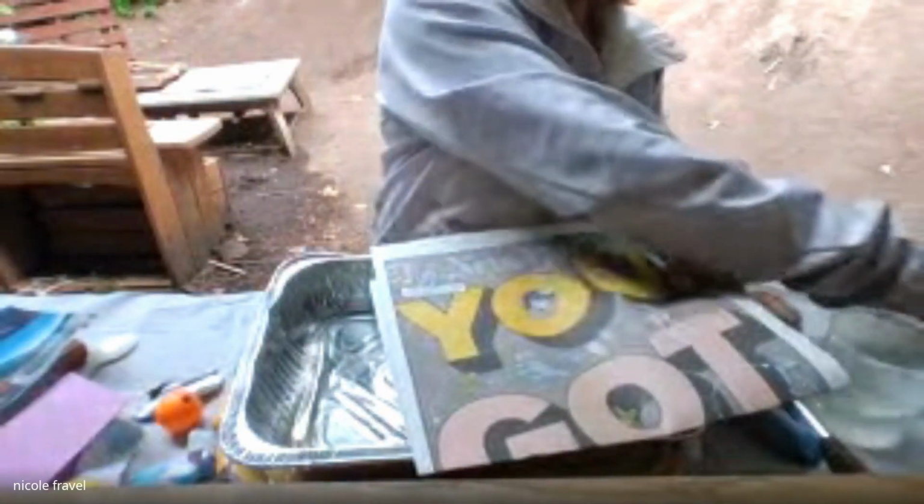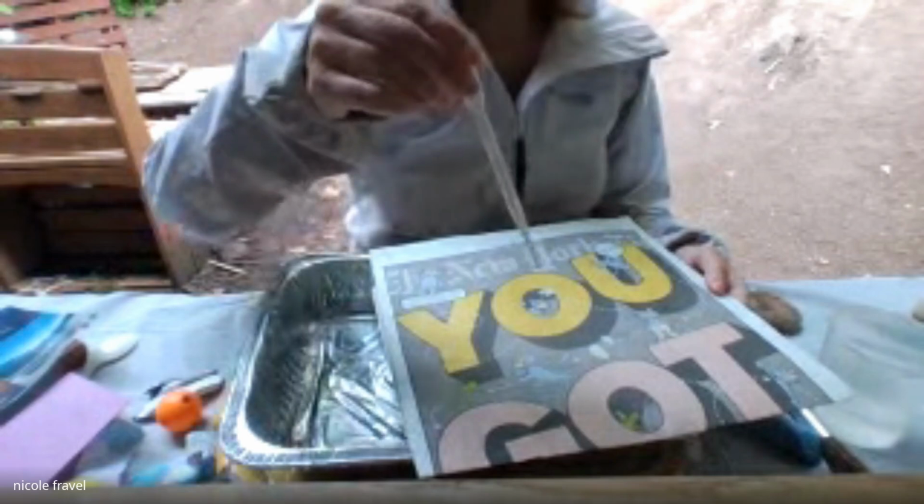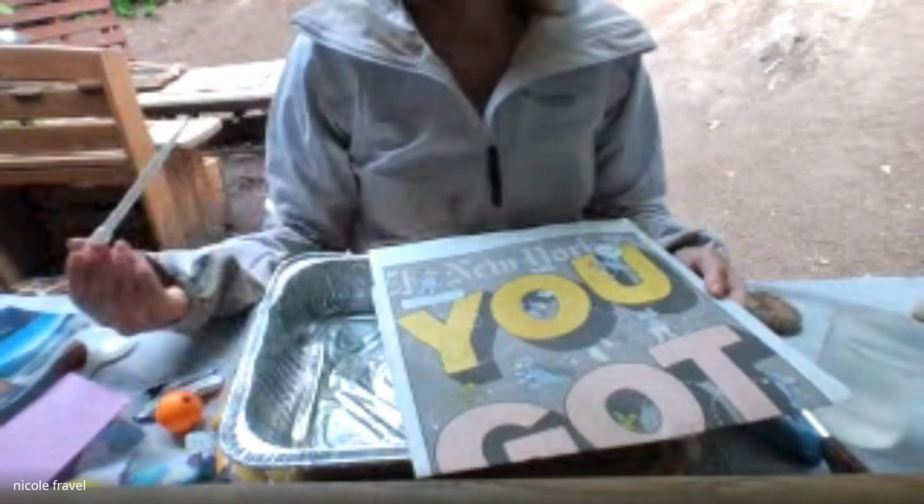Or instead of dunking it, you can use your handy eyedropper, right, to drop the water onto the pages.